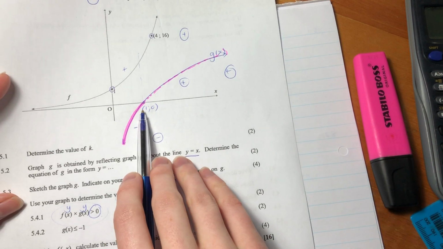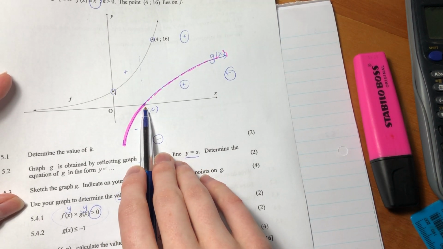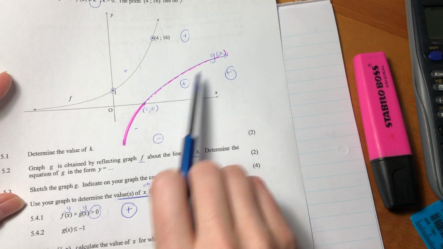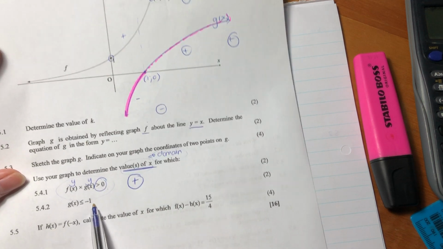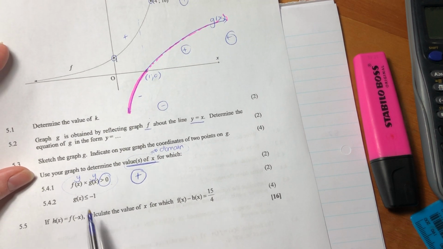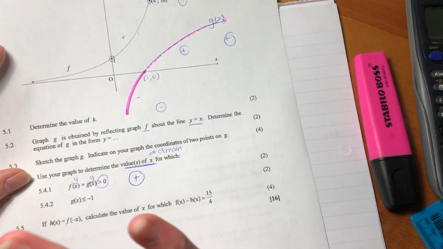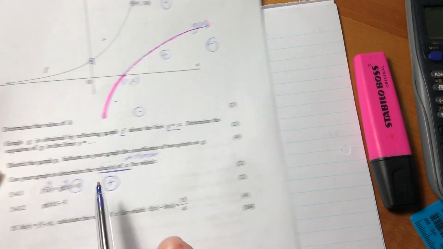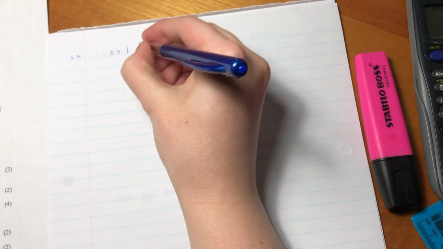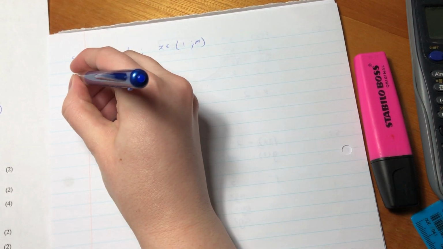The reason it doesn't include 1 is because at 1, our g of x equals 0, and our condition here has said that it must be strictly greater than 0. Can't equal 0, has to be bigger. So that would be our interval where that works for us.